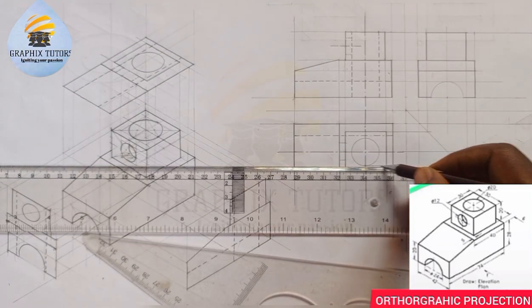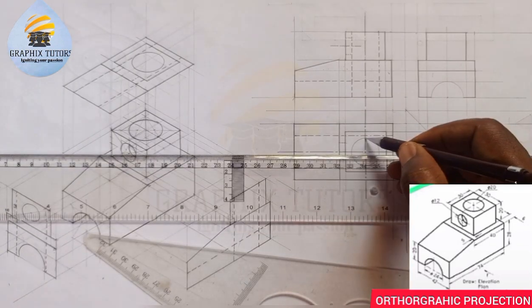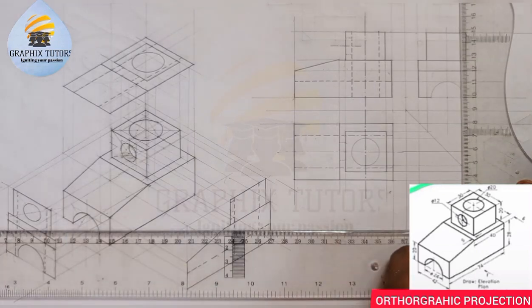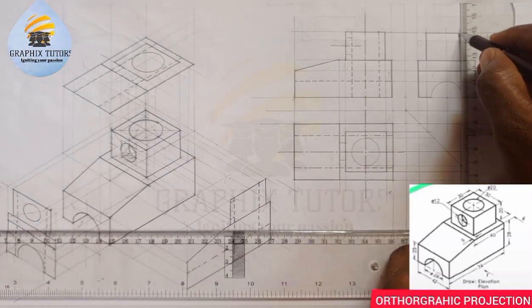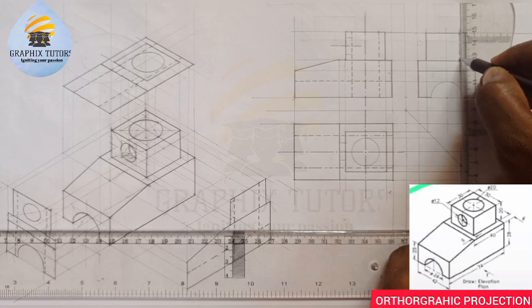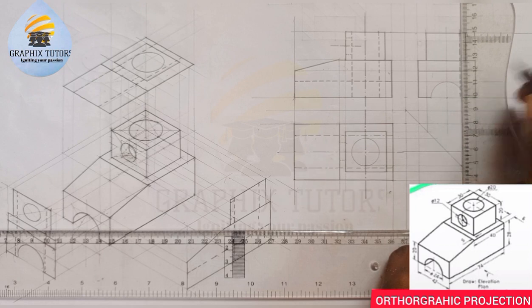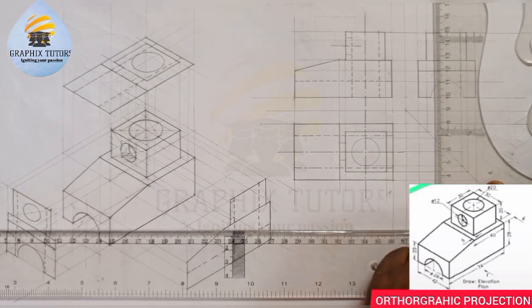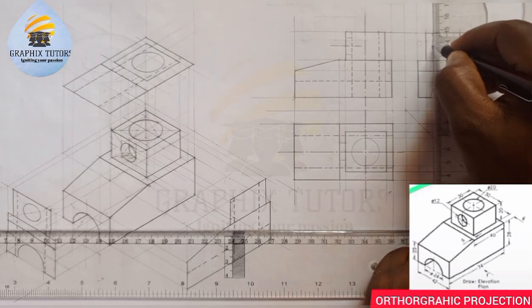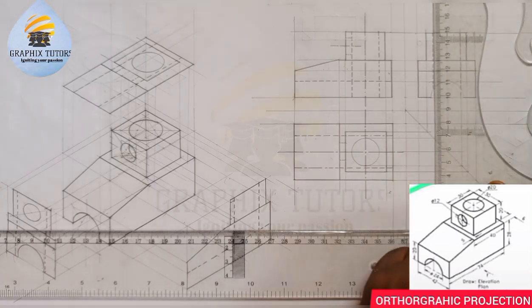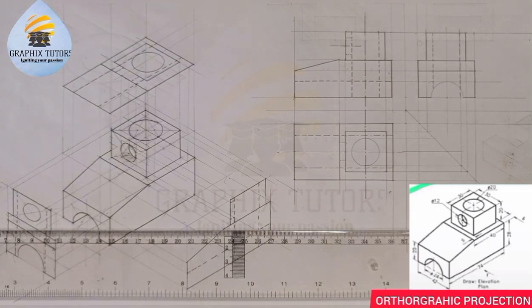If I project it to touch here, and I project this one too to touch here. So I'll take it up. So all these lines here, this is hidden line, which I explained earlier. Then this also the hidden line. You can see that. So what else do we have here?